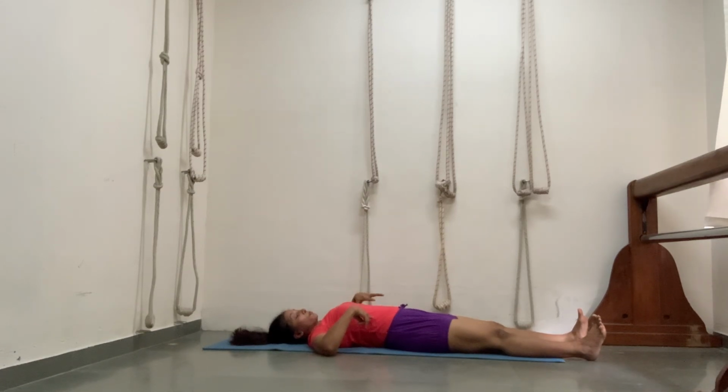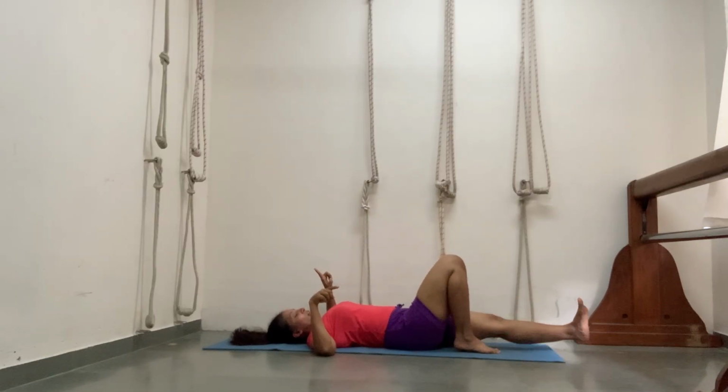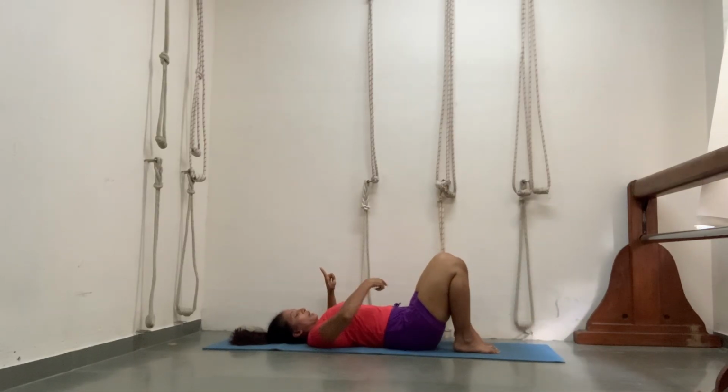Therefore, the lumbar vertebrae here has a certain unsupported, unrested condition. Here, if I bend my leg, right leg and left leg, just the aspect of bending it allows the pubic bone to roll upward towards the navel, allowing the lower back to rest.